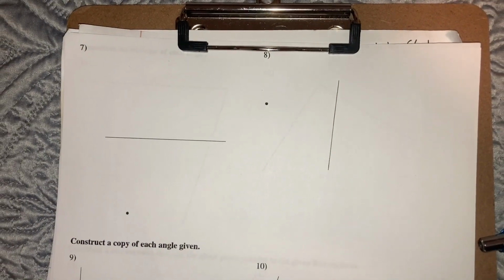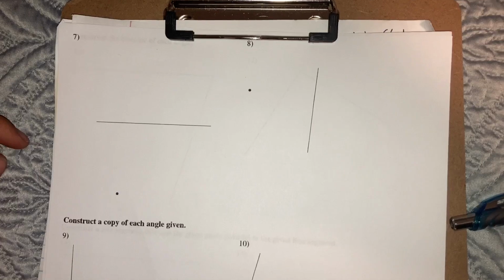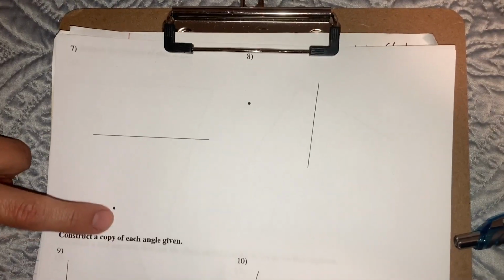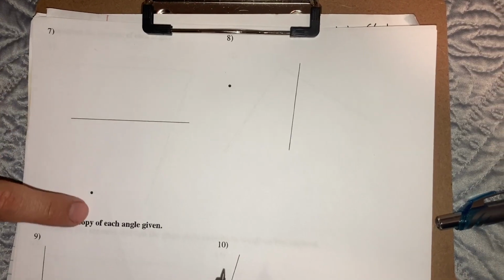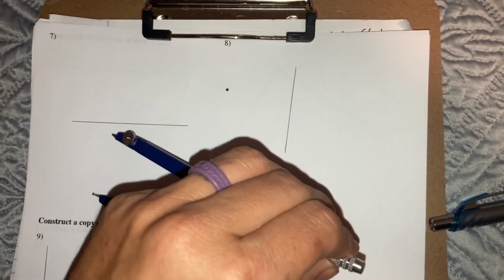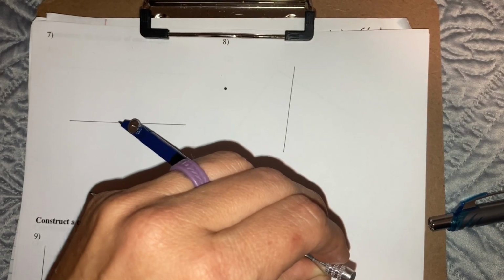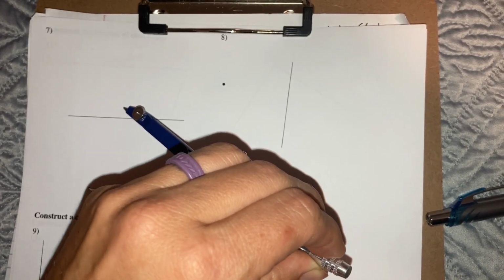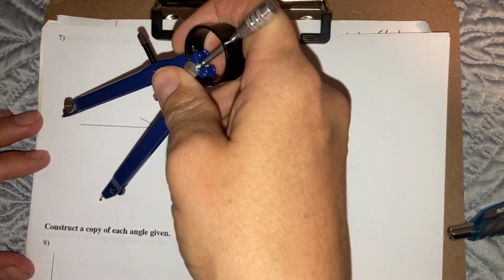This is the same directions as the last problem. So we are trying to draw the perpendicular line to this segment through this point. So I'm going to put my compass at this point, and my compass needs to be wide enough to be able to make arcs through that line. So I'm gonna make an arc here.